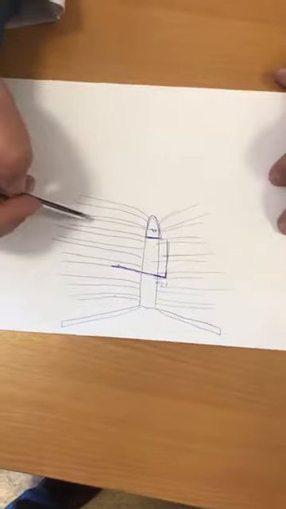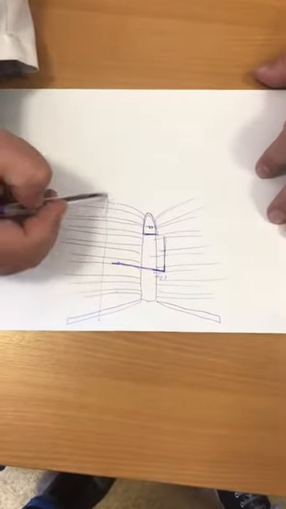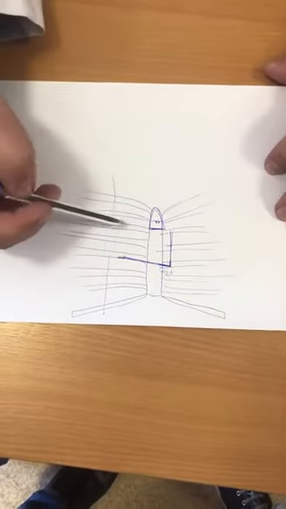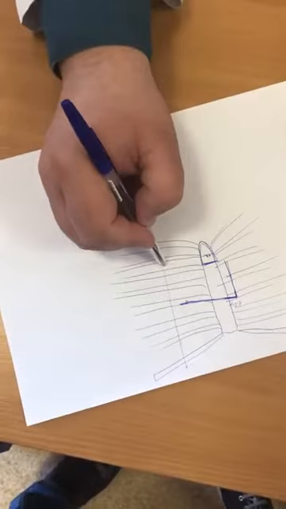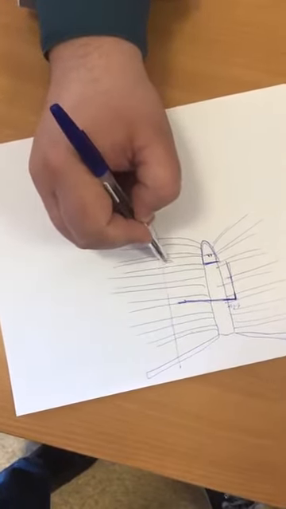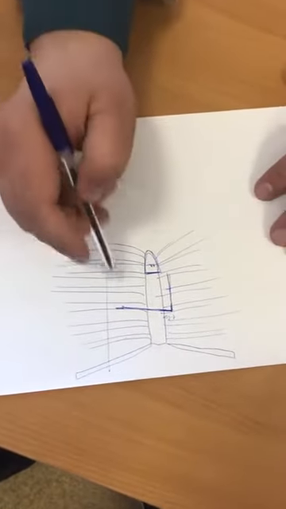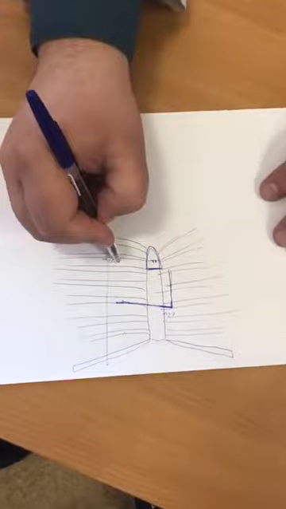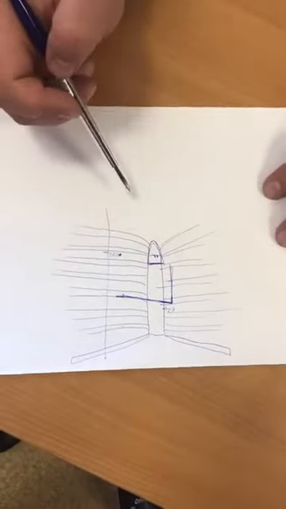Then apex of the heart. Look here, that is linea medioclavicularis, mid-clavicular line. And fifth rib, here it is fifth intercostal space, 1.5 centimeters medially from this line. 1.5 centimeters medially from linea medioclavicularis, that is in fifth left intercostal space, that is apex of heart.